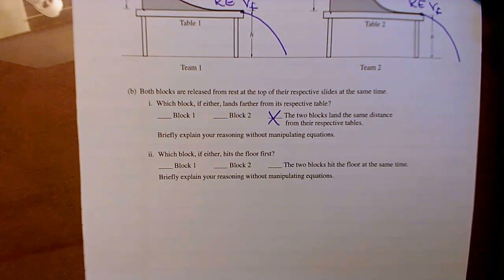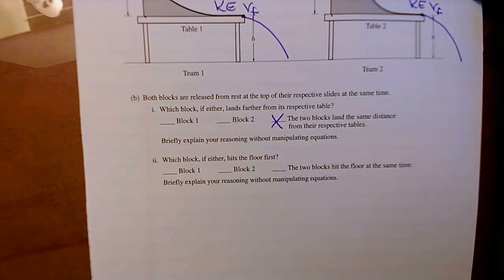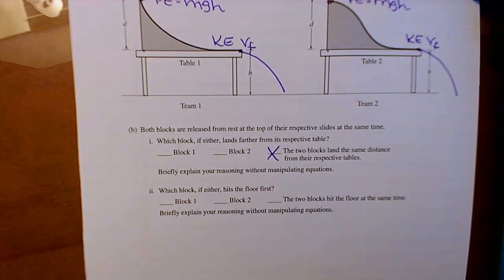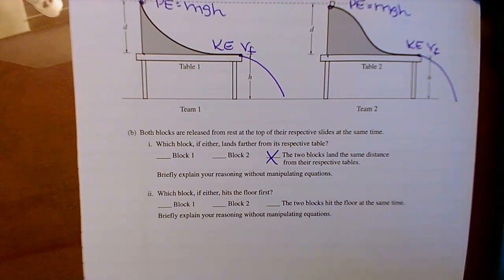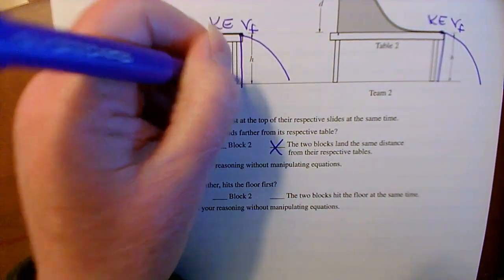All right, which block, if either, hits the floor first? Which hits the floor first? This question is a little bit tricky. So it looks like, well, this is the same height. Whoops, this is the same height.